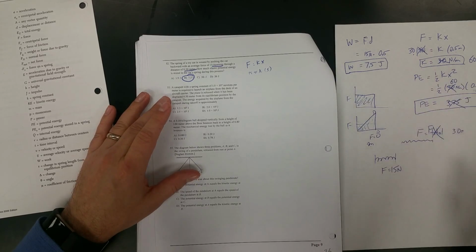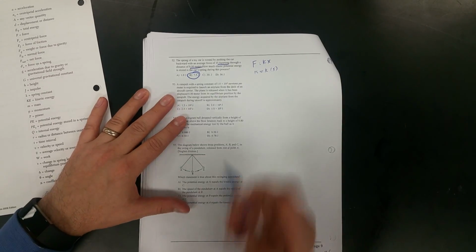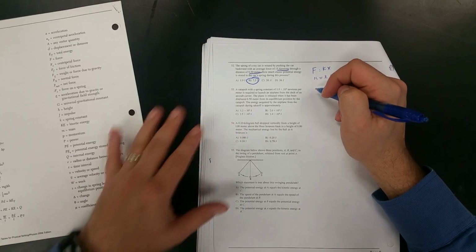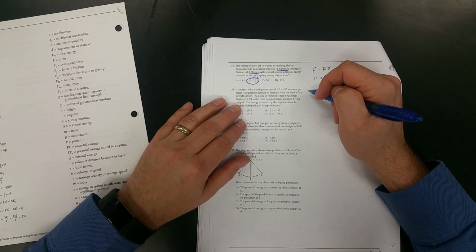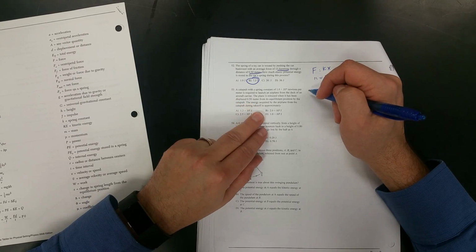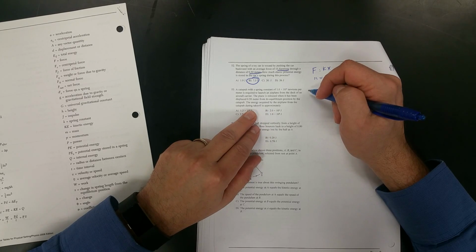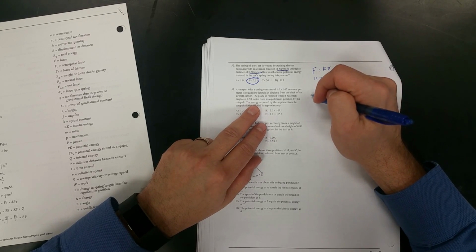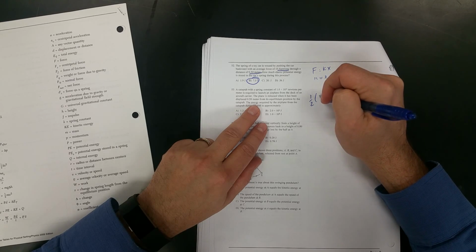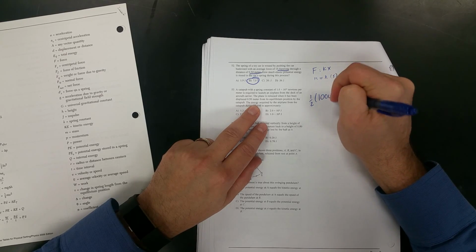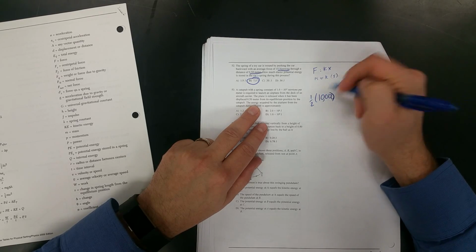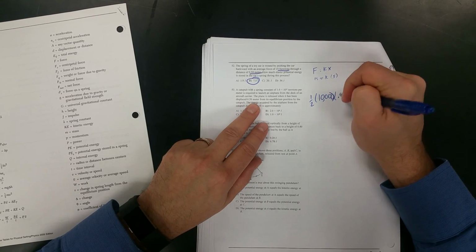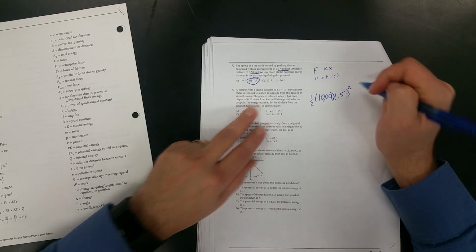Okay, complicated one there. A catapult with a spring constant of 1 times 10 to the 4th newtons per meter is required to launch an airplane from the deck of a carrier. The displacement's 0.5 meters from equilibrium. The energy acquired during the takeoff is, okay. Energy is 1/2 kx squared. K is 1 times 10 to the 4th, so that's 10,000, and 0.5 meters squared.